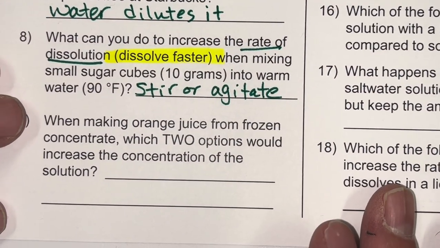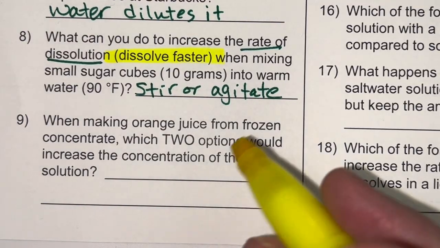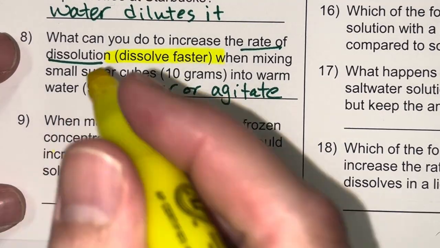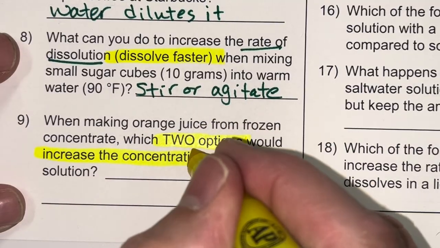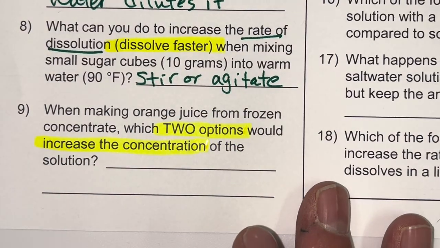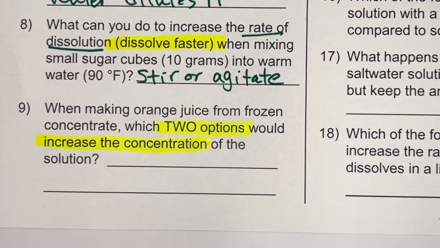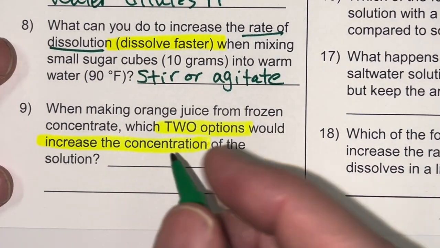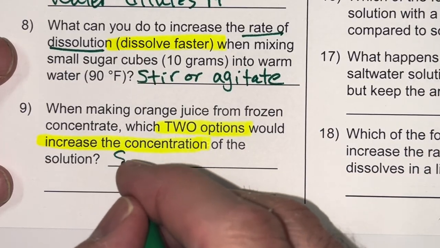When making orange juice from frozen concentrate, which two options would help you increase the concentration? You need more concentration, you need more solute.